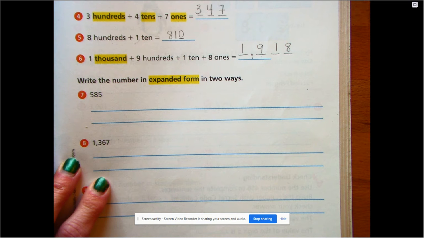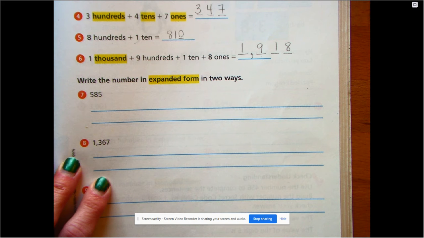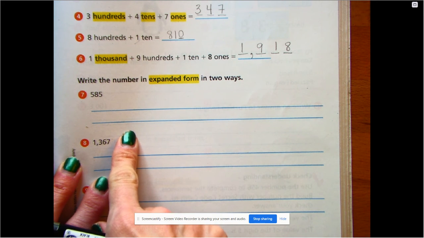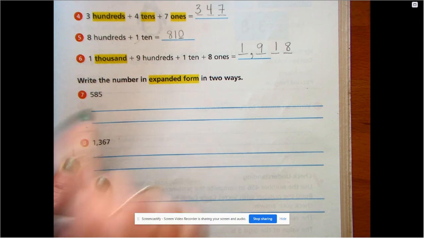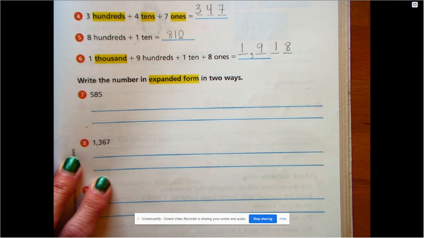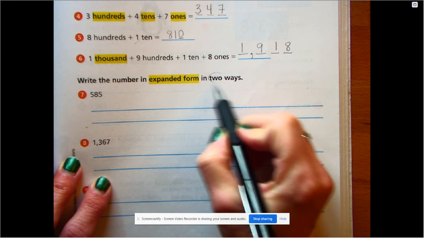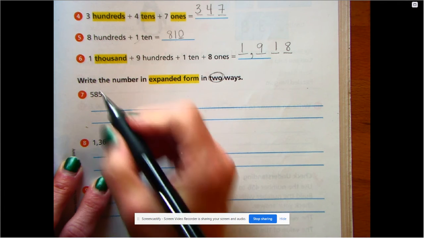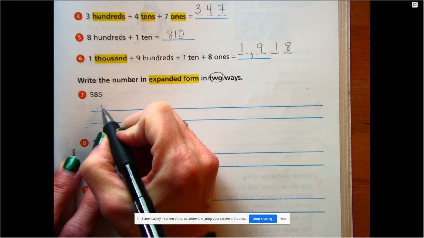Now we're going to write it in 2 different ways, right? So you're going to get some practice writing it in 2 ways, and you're going to want to pay attention because your homework is going to have you do the same thing. So refer to this lesson if you're not sure how to do your homework. Okay, if I've got the number 585, I'm going to write it in expanded form in 2 ways. So circle that number 2. First, I'm going to use my secret code card, stretched out expanded form, right?